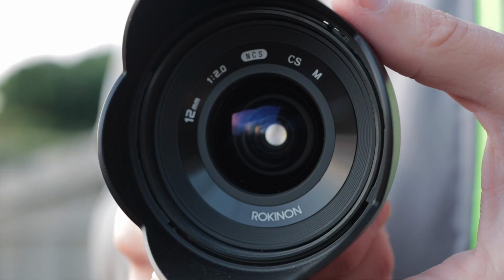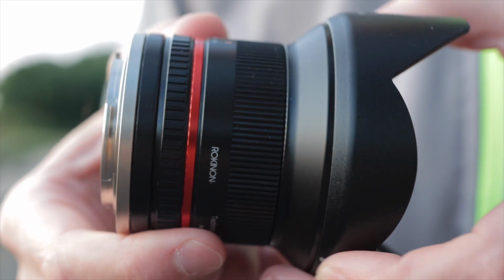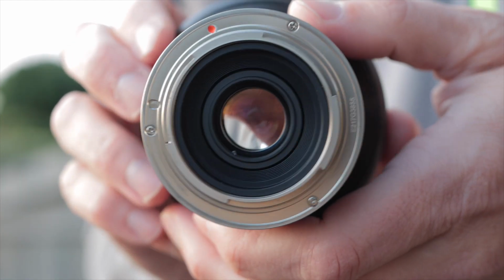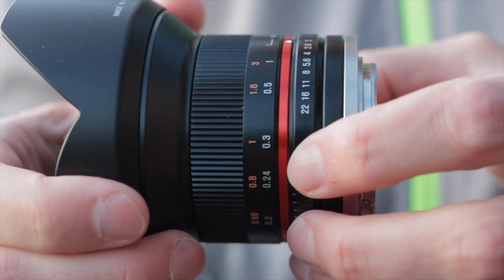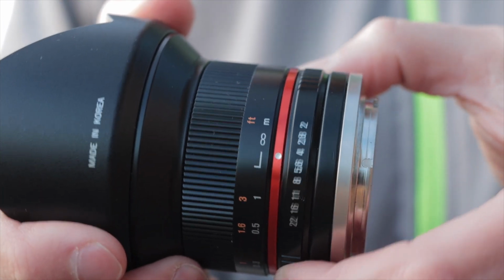And lens D was the wild card lens. Now, this is the Rokinon 12mm f2 lens, and it is a manual focus, manual aperture lens. So this is a whole different thing. I actually bought this lens specifically for astrophotography, but because it does let in a lot of light and it does have a very wide field of view, I thought this could be a lens that could be used for vlogging.